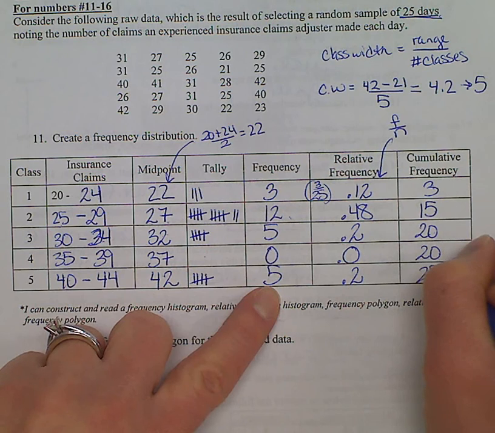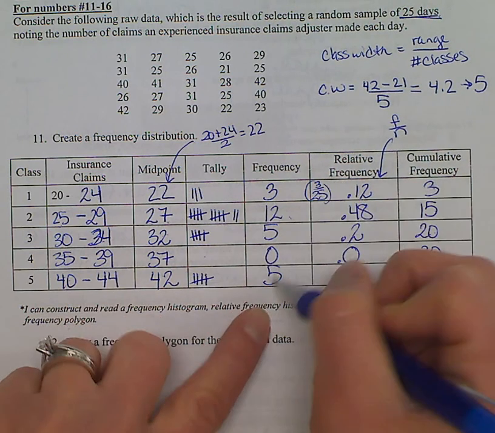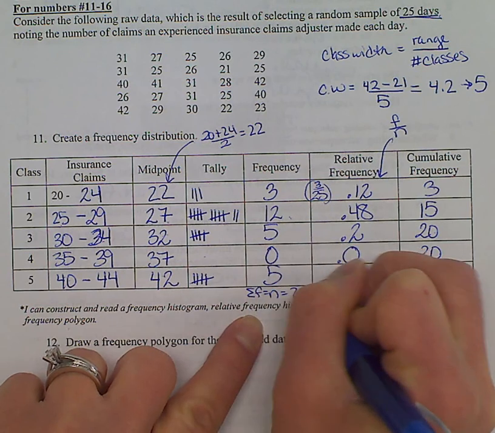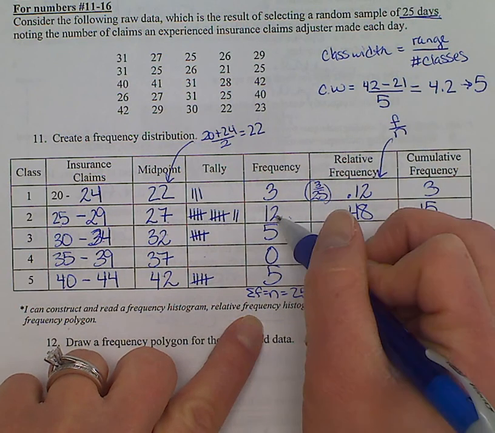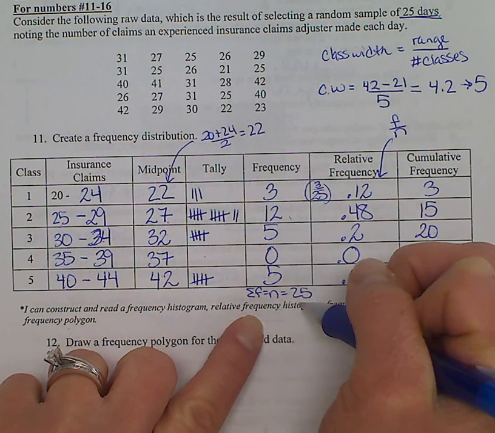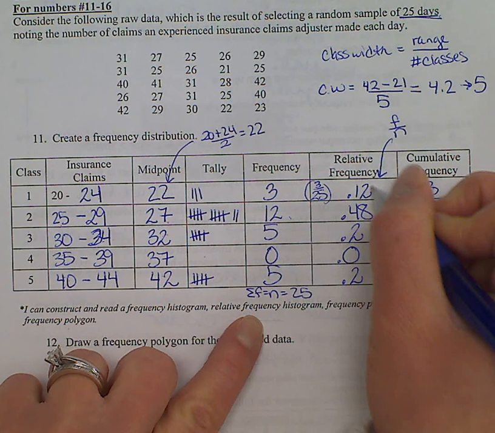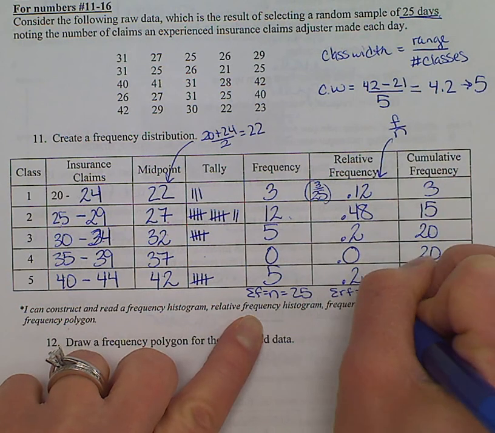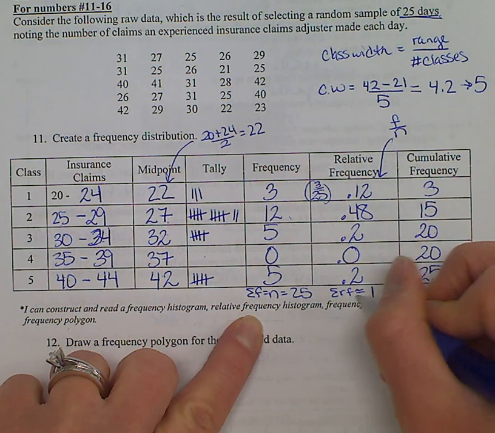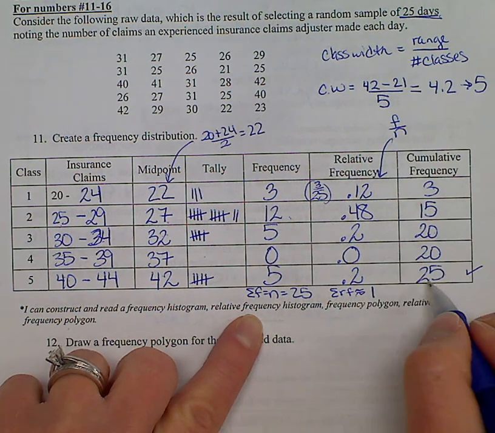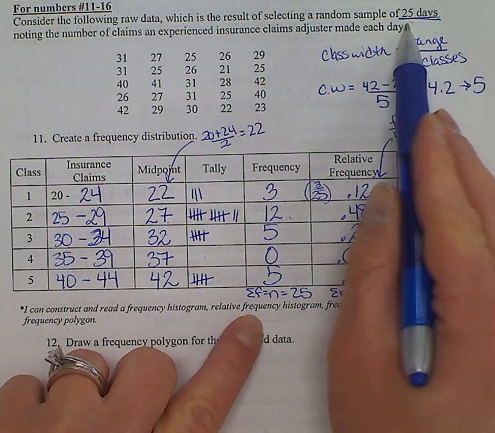Couple checks. The sum of your frequency column should equal n, 25, which in our case does. 3 plus 12 is 15, 15 plus 5 is 20, plus another 5 is 25. The sum of your relative frequency column should equal 1, or approximately 1. And then your last cumulative frequency should equal n, the sample size, and it does.